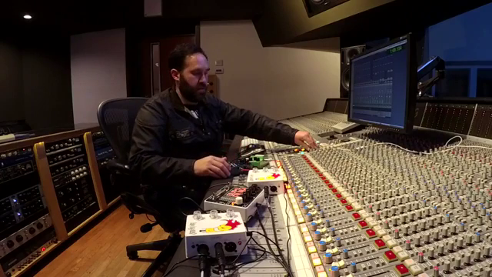So this is just the snare mics by themselves.